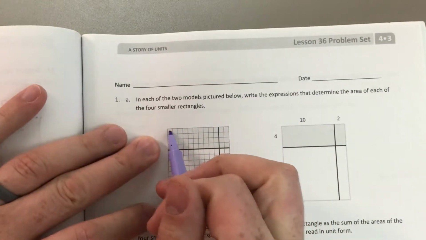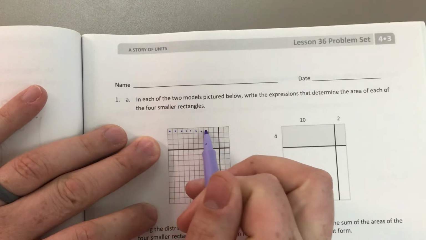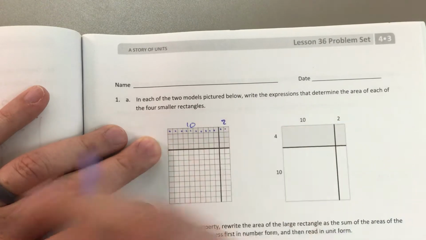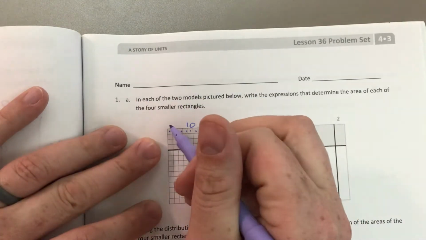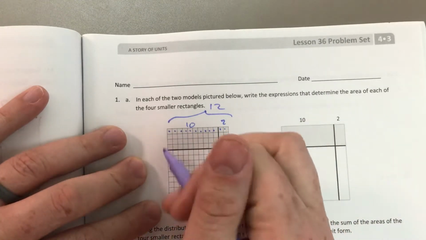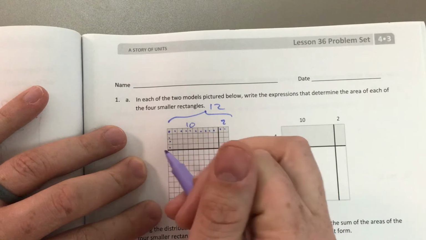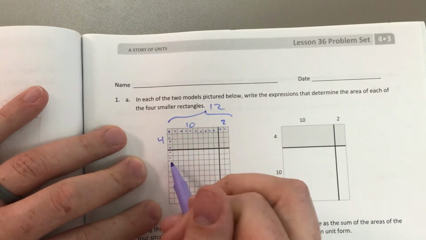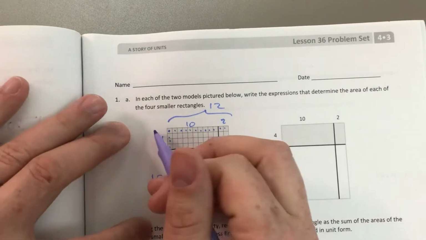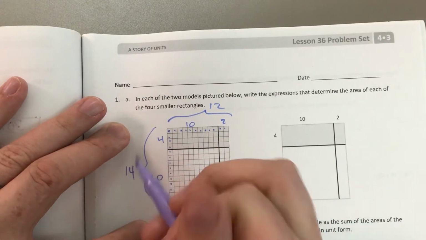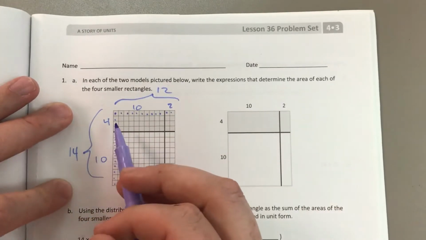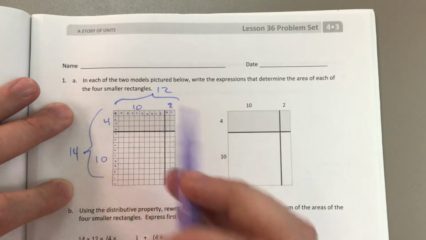And if I count, I have 1, 2, 3, 4, 5, 6, 7, 8, 9, 10. This is 10. This is 2. With me so far? So this total length is 12. On the sides, we have 1, 2, 3, 4, 5, 6, 7, 8, 9, 10, which gives a total length of 14. If I come back over here, I can see 4 and 10, just like I see up here, and 10 by 2, just like I see over here.